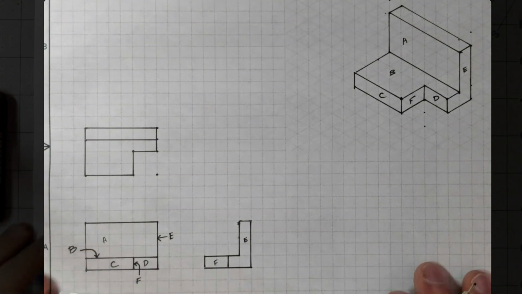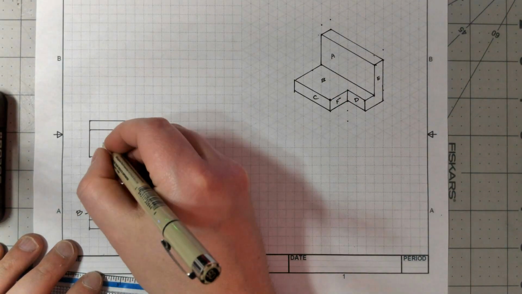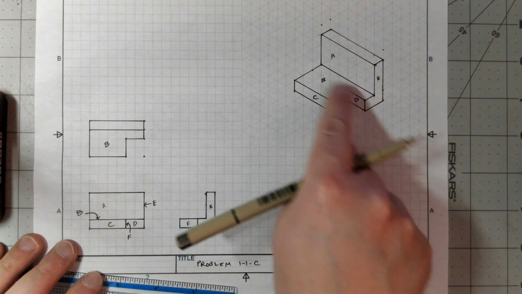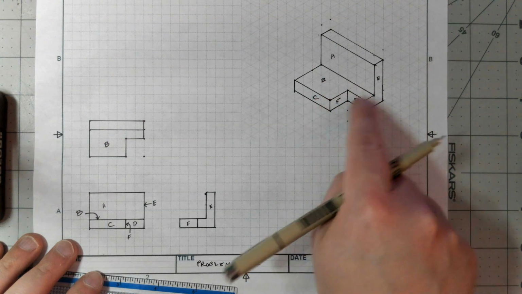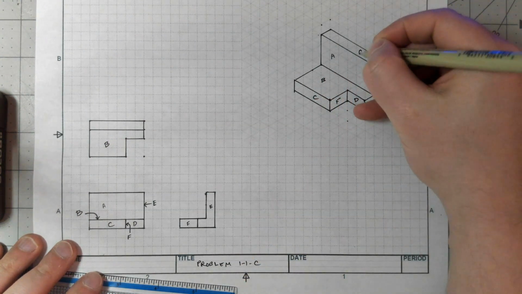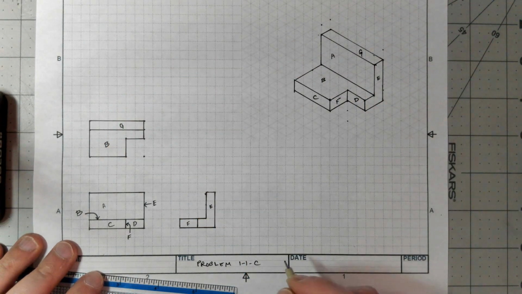And let's go ahead and identify the letters of the surfaces again. So we can see B in the top surface. We see B very clearly. It's like a chunky L. A, B, C, D, E, F, G. Let's say that the top is G. So G we see there.